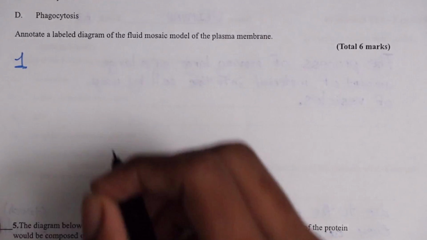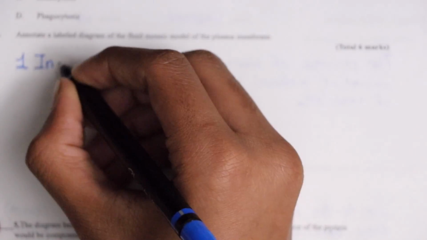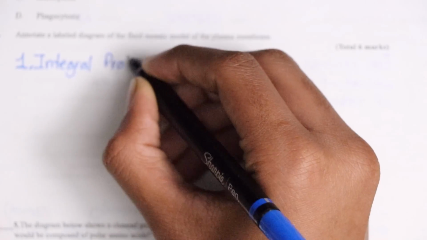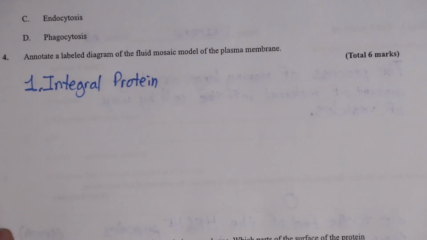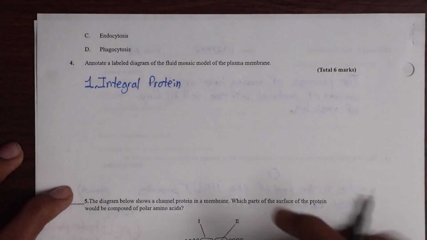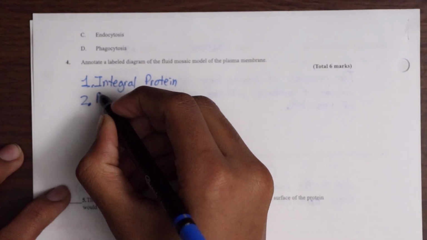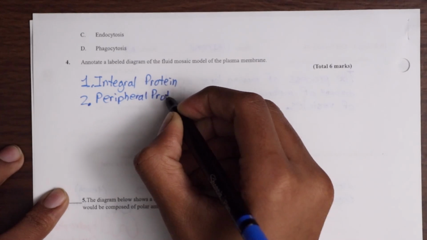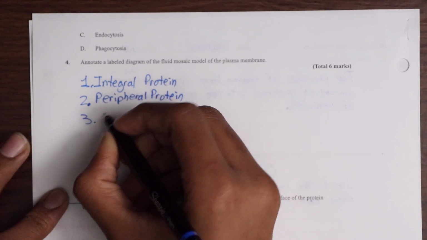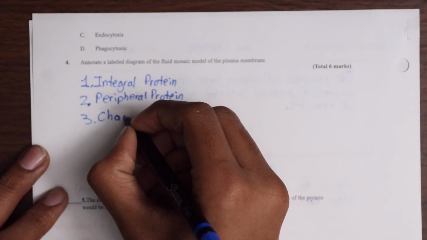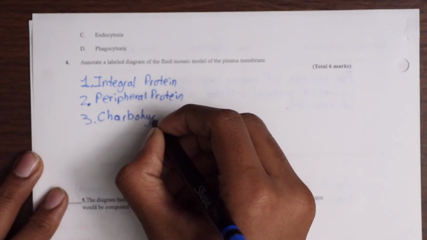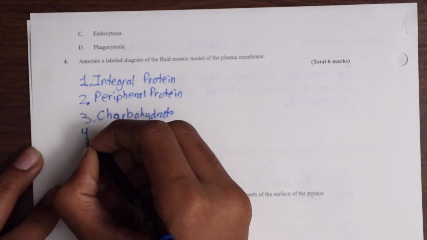So 1, you need to have some kind of integral protein. Now this isn't part of the annotating. I'm just writing this out. This is what you need to have inside of the diagram. So you need to have an integral protein. You also need to have a peripheral protein. You need to have a carbohydrate. Carbohydrate, there's no H. You need to have a glycoprotein attached to that carbohydrate.